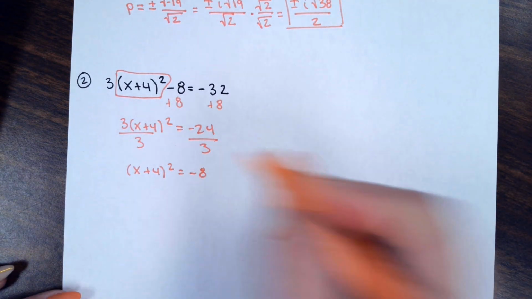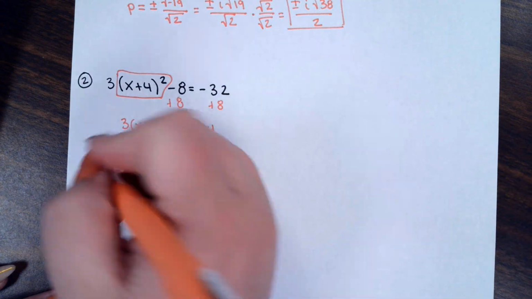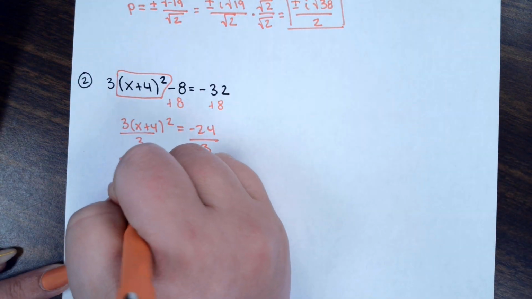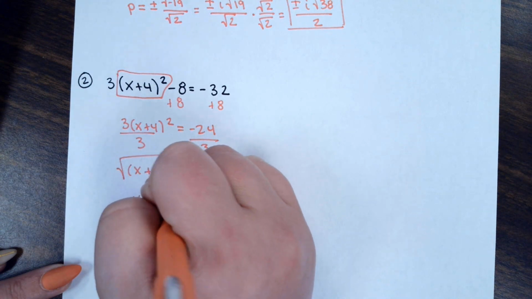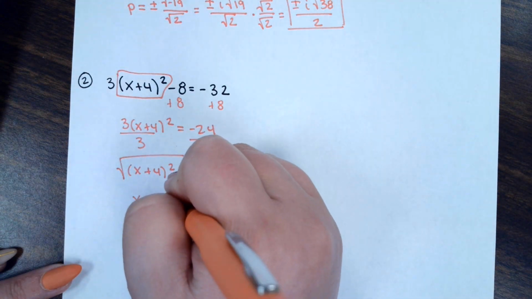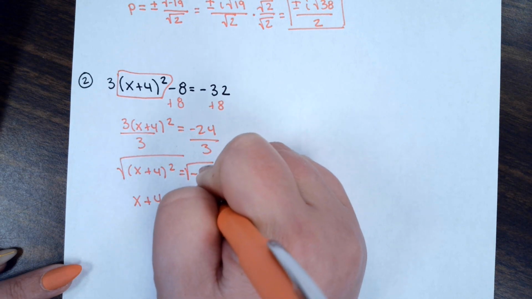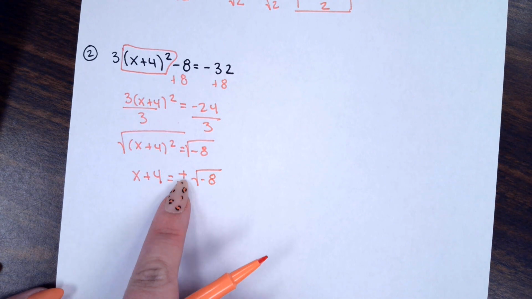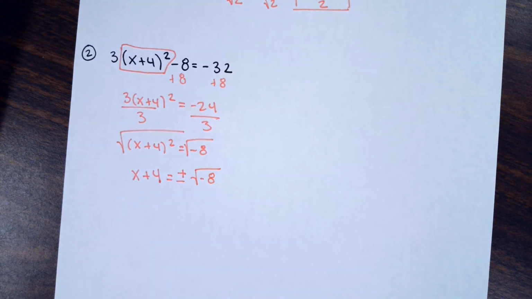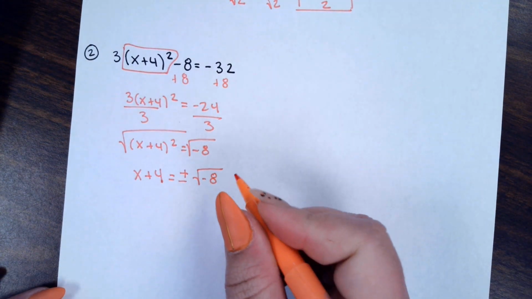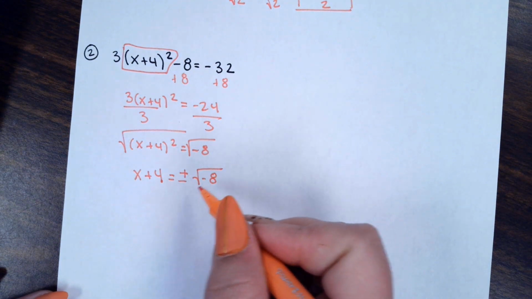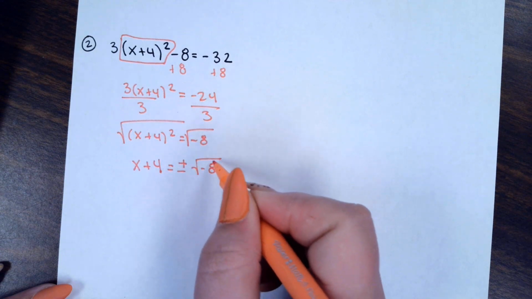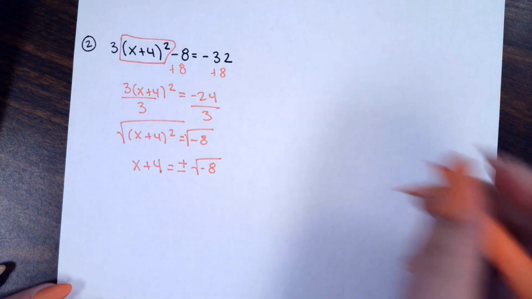And now that we have this expression all by itself, how do we get rid of this exponent? We gotta take the square root, right? So then we're left with x plus 4 equals plus or minus the square root of negative 8. We can't forget that plus or minus. We have two answers here. We can either get the x by itself now, or we can simplify this. Let's go ahead and simplify plus or minus square root of 8.